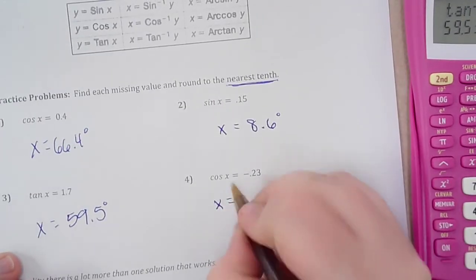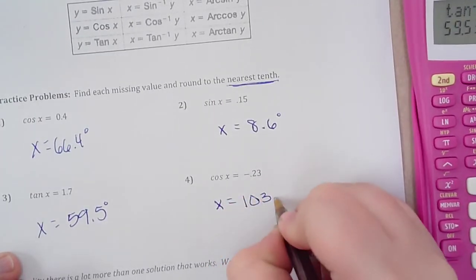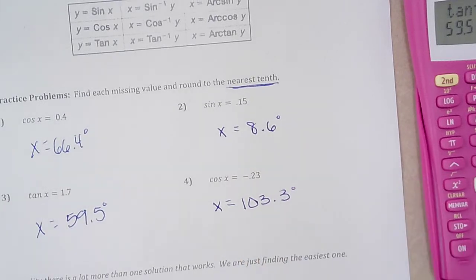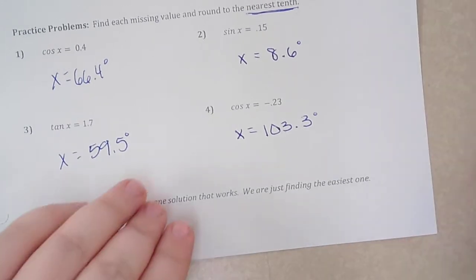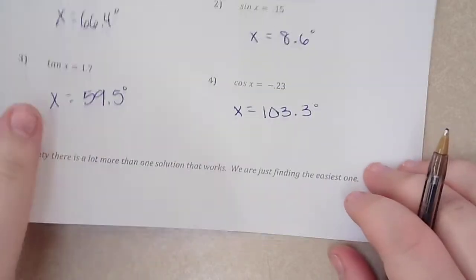It works with -2. When I throw that in the calculator, I'm not going to show you how to throw it in because you can do that, but it's 103.3 degrees. So in reality, there's a lot more than one solution that works, and we are just finding the easiest one. Now there's additionally another way to do this.